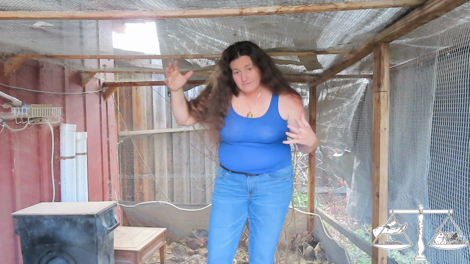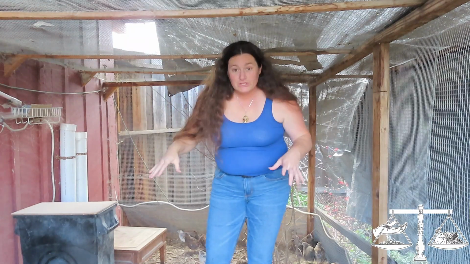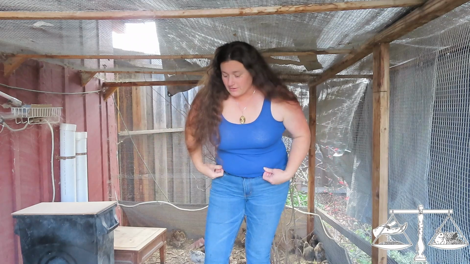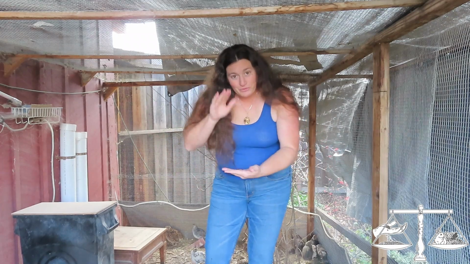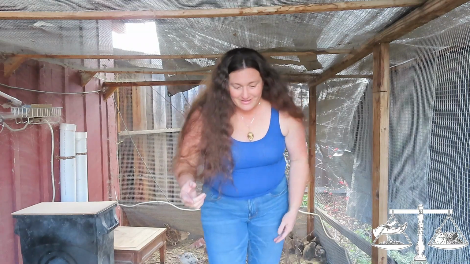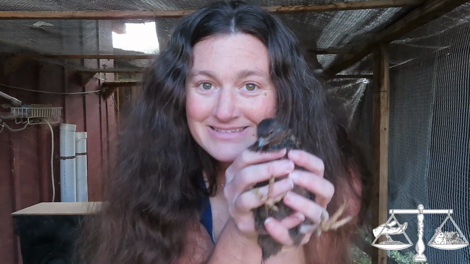It's not that big of a deal, but we do need to sift out this compost and take it out of the system, and then we'll drop it back down. We'll add more wood chips to it. You guys have to think about this, because these little guys are going to bump their heads otherwise. So that is something to think about, is how high is your aviary roof.